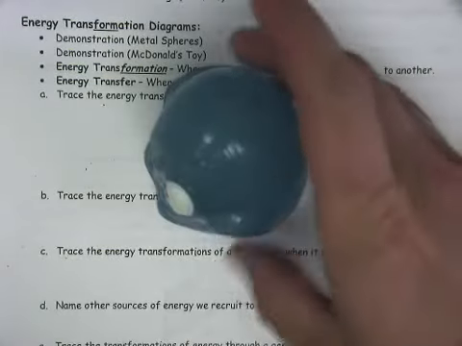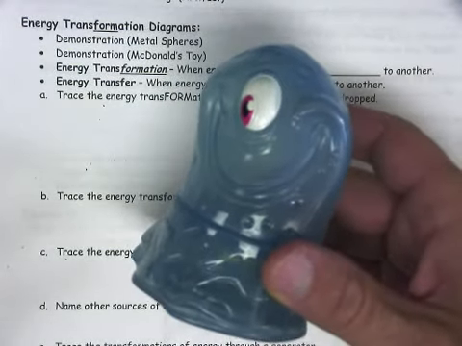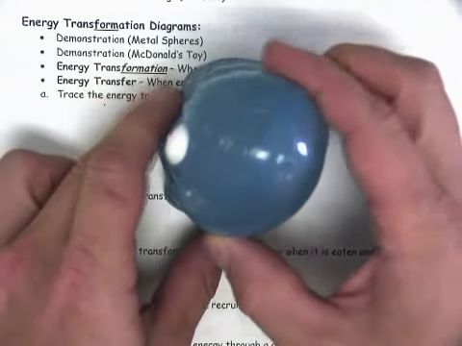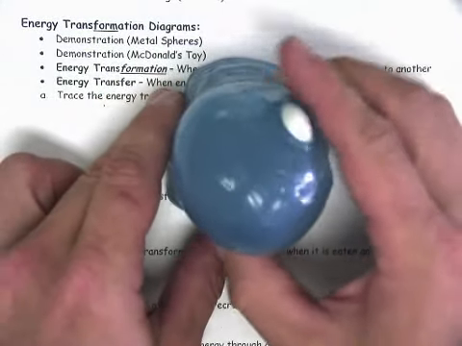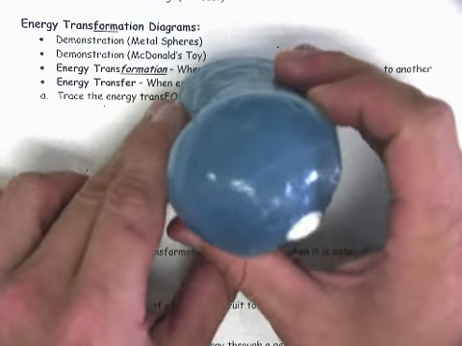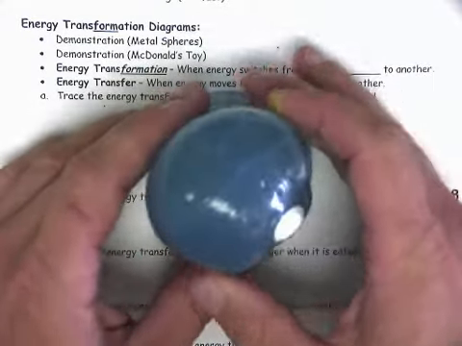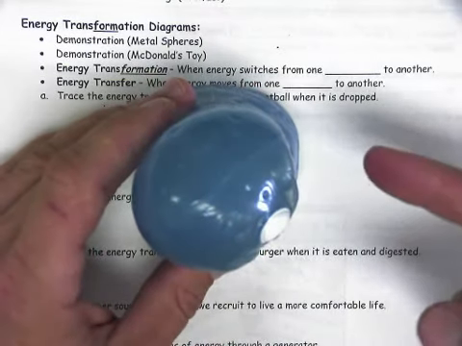Here's another one. It's a McDonald's toy that a former student brought in a while ago. And so what I'm going to do is go ahead and spin this a little bit. And when I'm spinning this, there's a spring on the inside. You really can't see the spring, but I'm storing energy inside the spring. So I have spring potential energy.